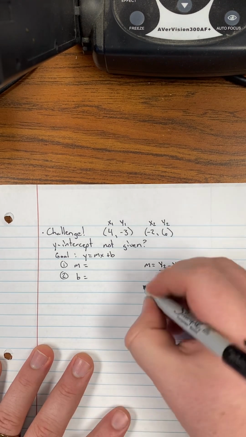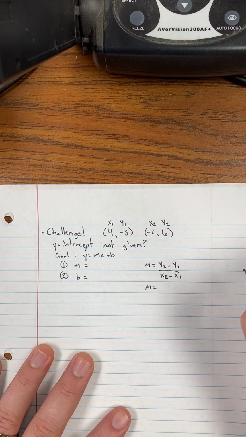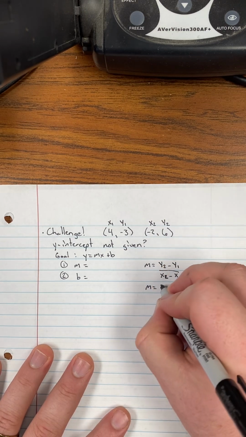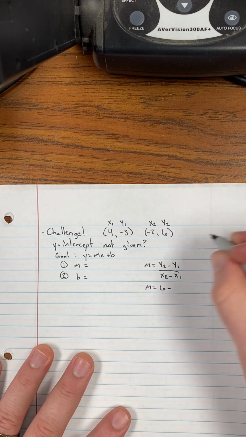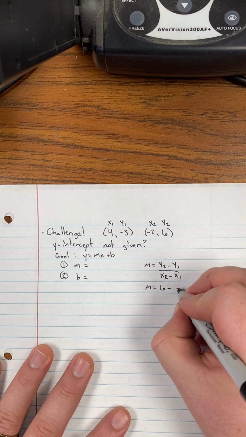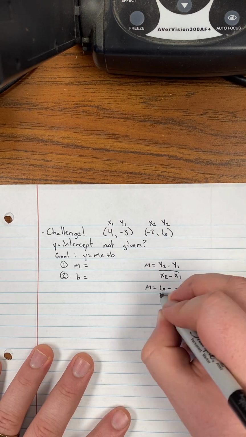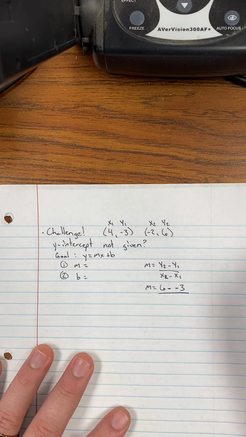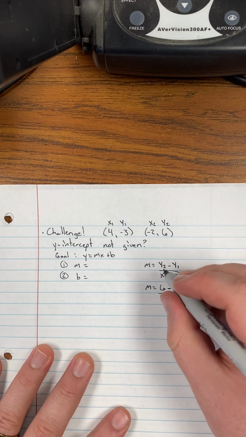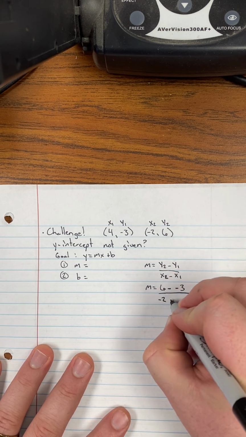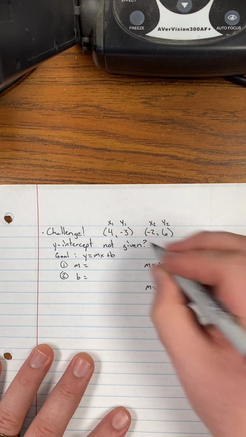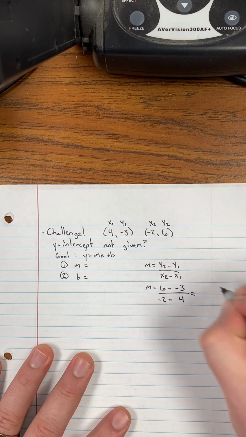Okay, let's go ahead and solve it then. M equals y2, which is 6, minus y1, which is negative 3. Okay. And then x2, which is negative 2, minus x1, which is 4. Okay.